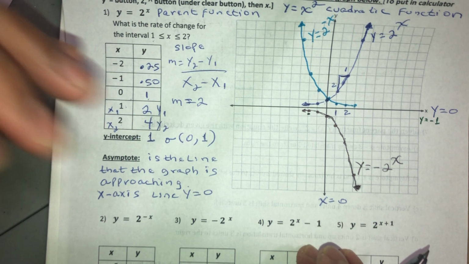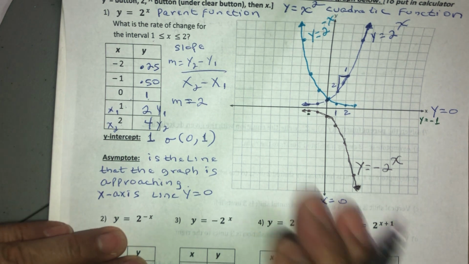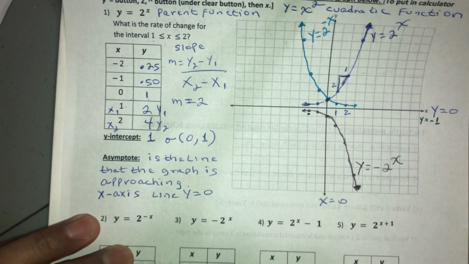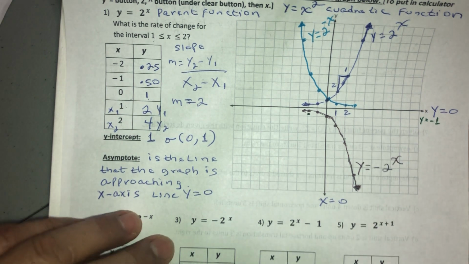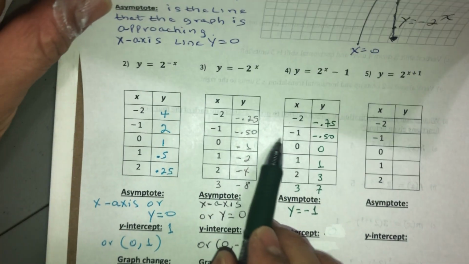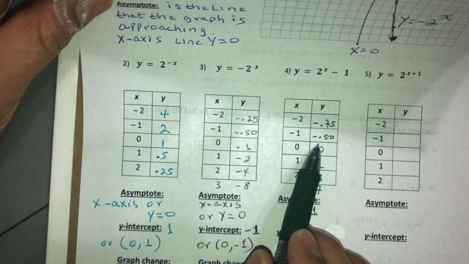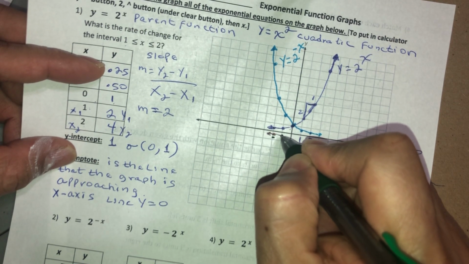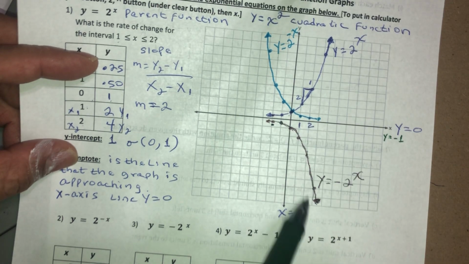Okay, only when it goes up or down. If it moves to the right, to the left, that's not going to change. Okay, so let's do this. So when it's -1, according to here, -1 is -0.5. So that's going to be right in the center. So it's exactly the same point that I see right here over that line.